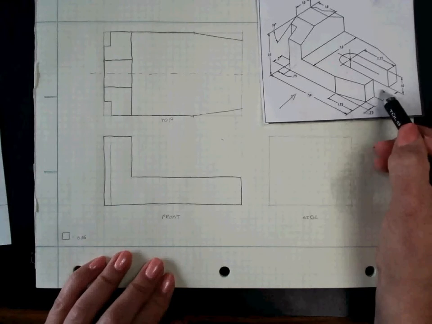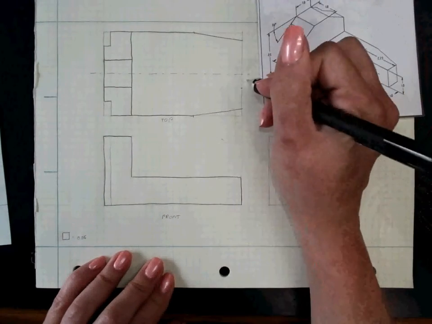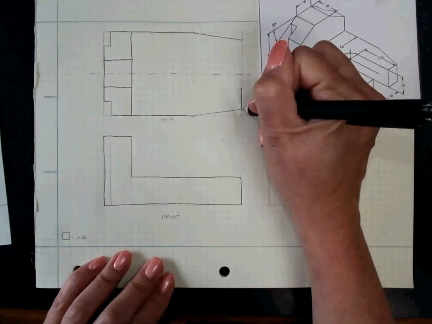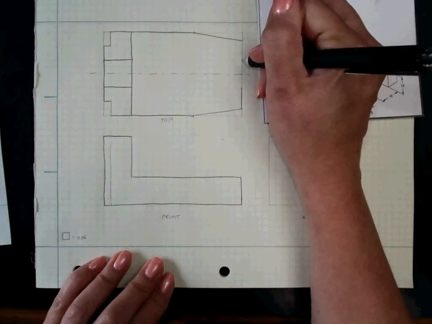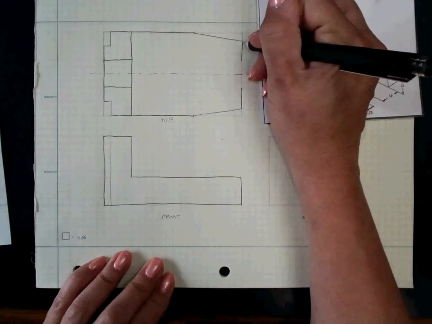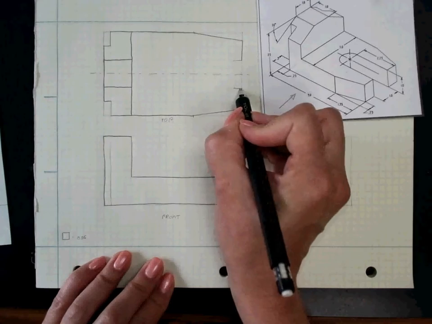And now what we also know is that this cutout is 1 inch, because it tells us that right here. So this edge looks like this, and like that.